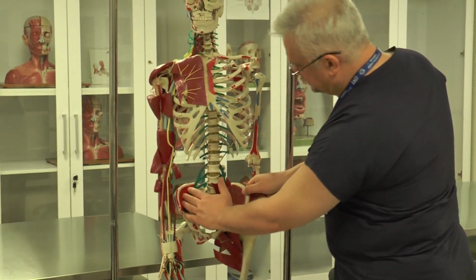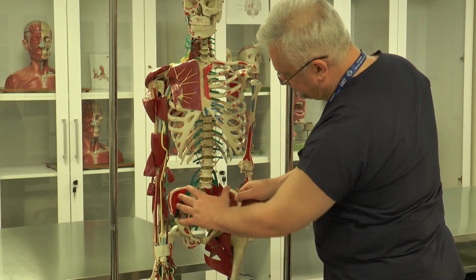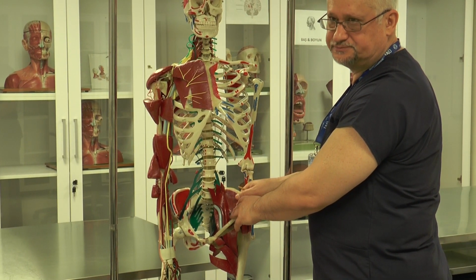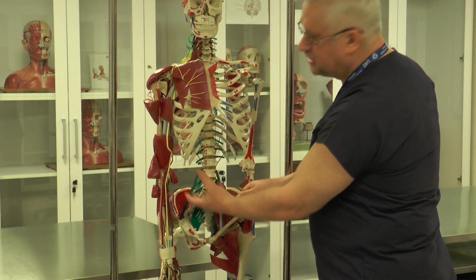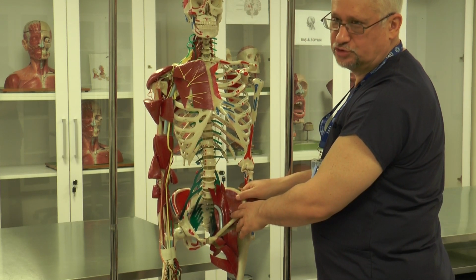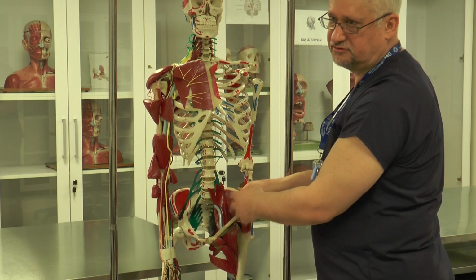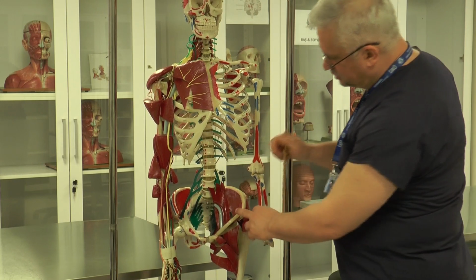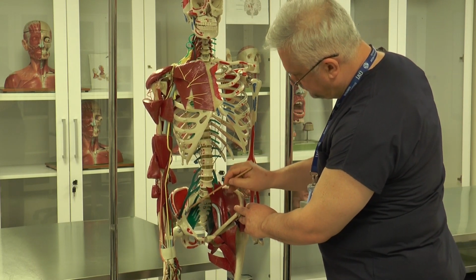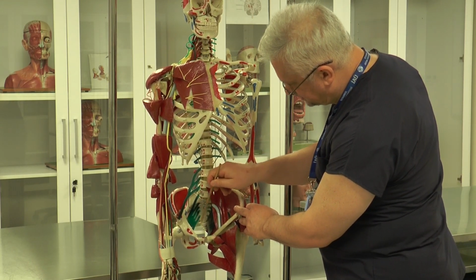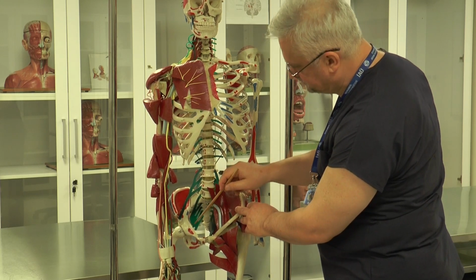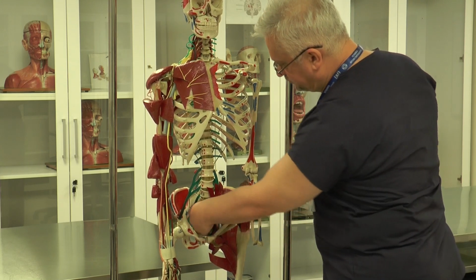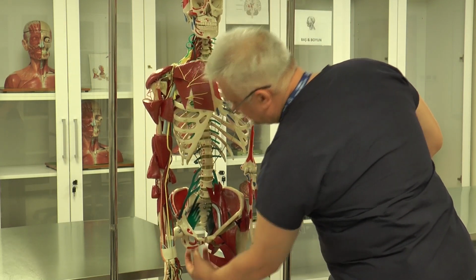So above the pelvic inlet, this area here, is the false pelvis. The false pelvis basically lodges the lower abdominal structures, for instance the lower part of the large intestine and so forth. However, below the pelvic brim, which is this area, I don't know if you can see it properly, I'll show you in the other model, is the true pelvis, which is this area here.